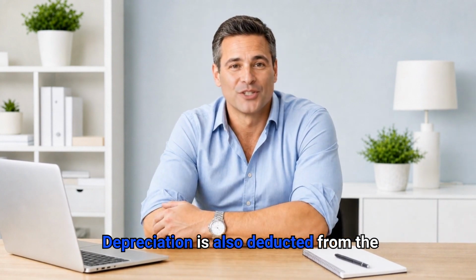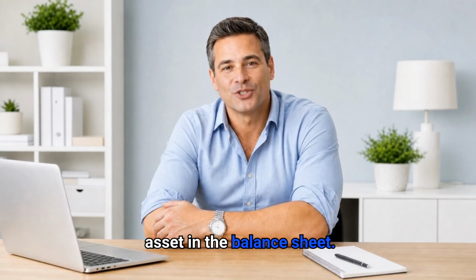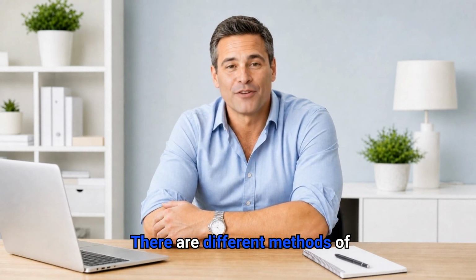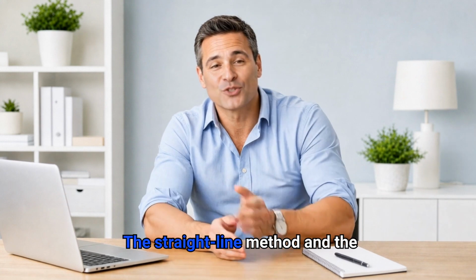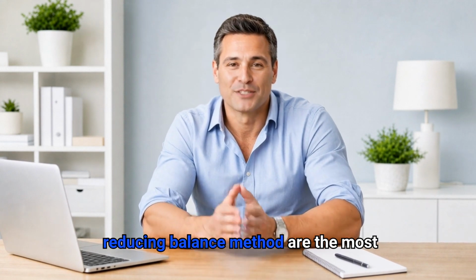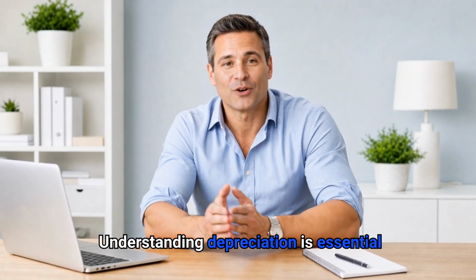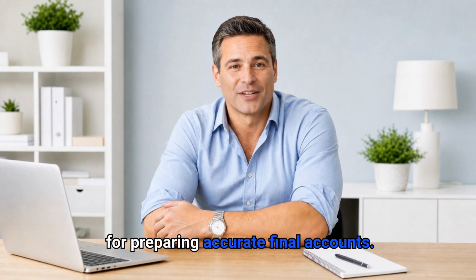Depreciation is also deducted from the asset in the balance sheet. This shows the net book value of the asset. There are different methods of depreciation. The straight line method and the reducing balance method are the most common. Understanding depreciation is essential for preparing accurate final accounts.